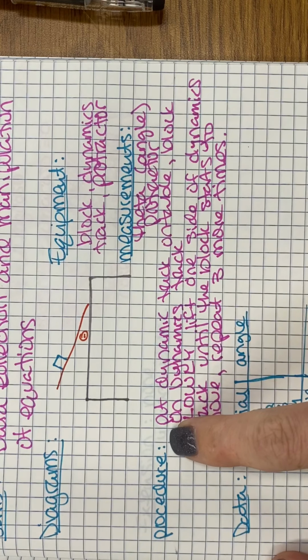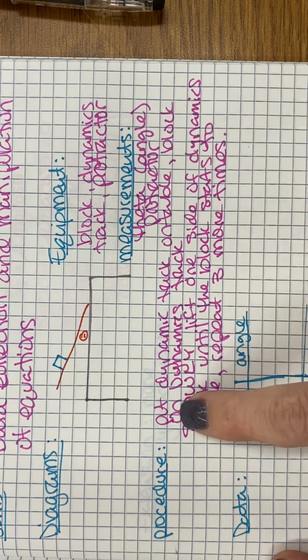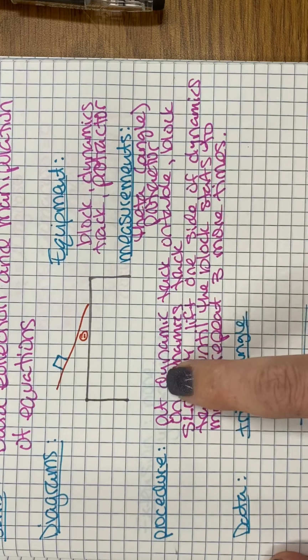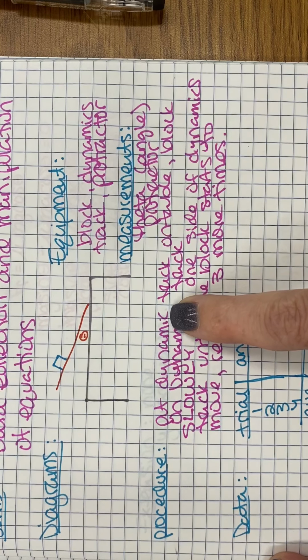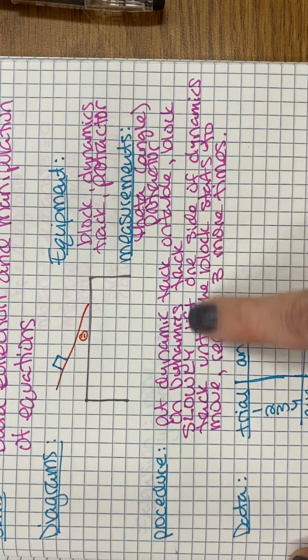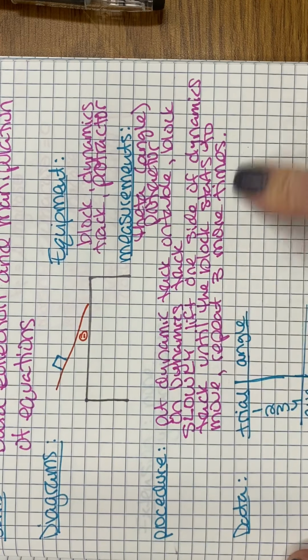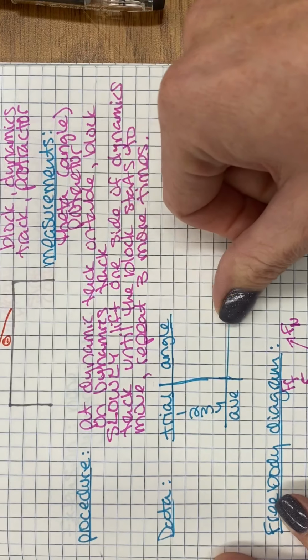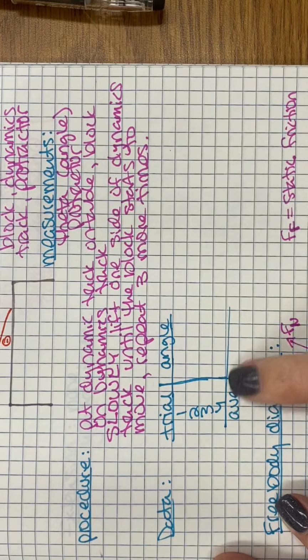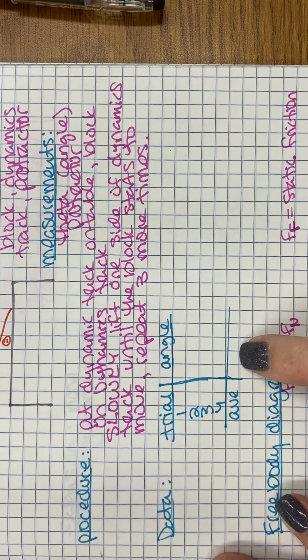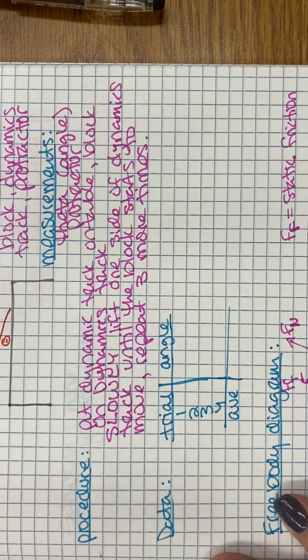Procedure, we are going to use a dynamic track. I forgot, I have a few things we can use as inclines in here, but since I put dynamic track in when I did pre-planning, I will use the dynamic track to make a video for this lab. So we're gonna slowly lift one side of the dynamic track up until the block starts to move. We're gonna repeat 3 times. So we've got our angle, right? It should be similar each time. And then we're gonna take the average of our angle, and then we're gonna use that to do our calculations.